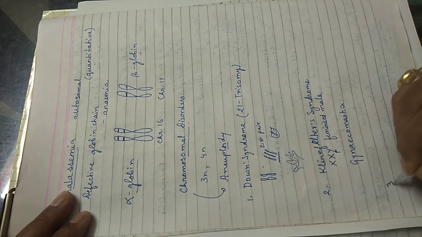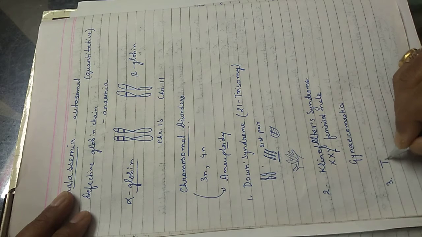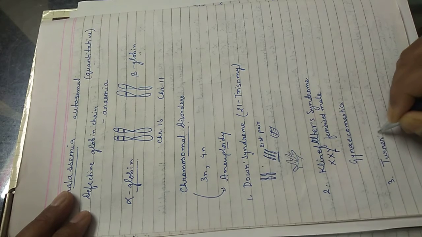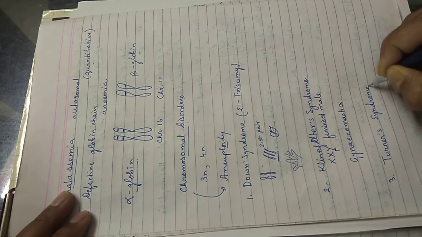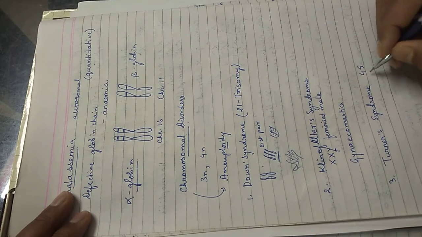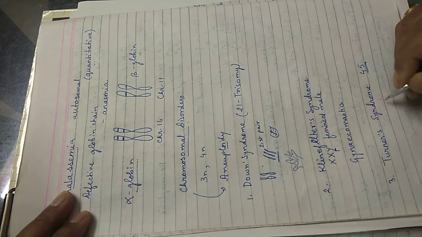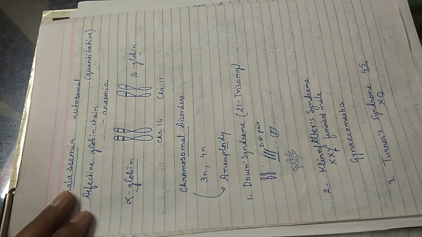And number 3, there is a case of monosomy called Turner's syndrome. The combination here is 45 chromosomes in total. Why? Because it is XO, that means one X chromosome is missing.